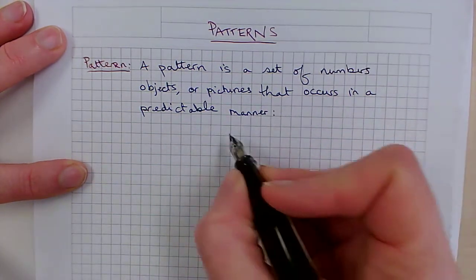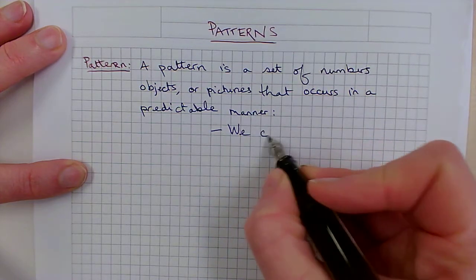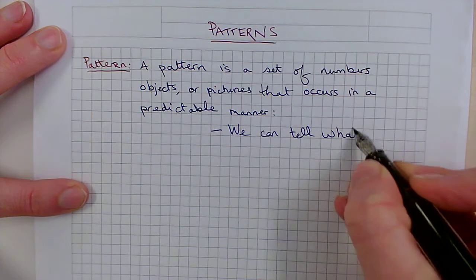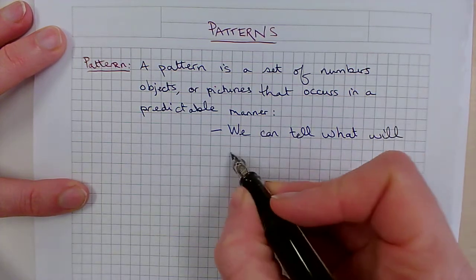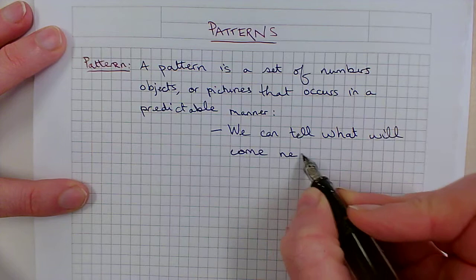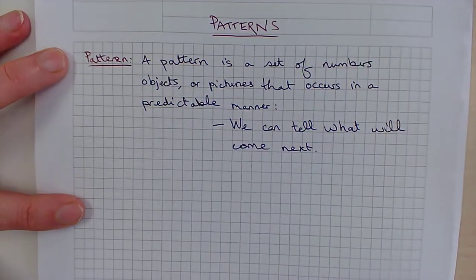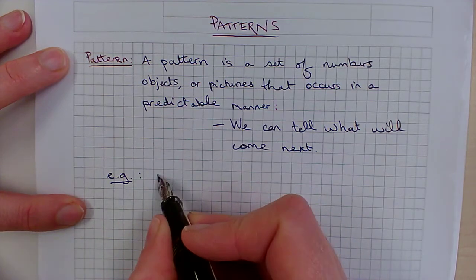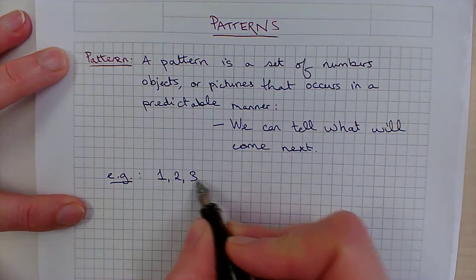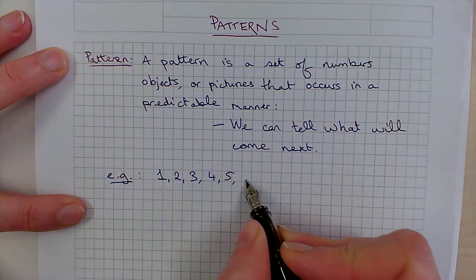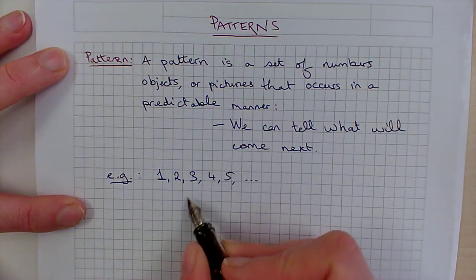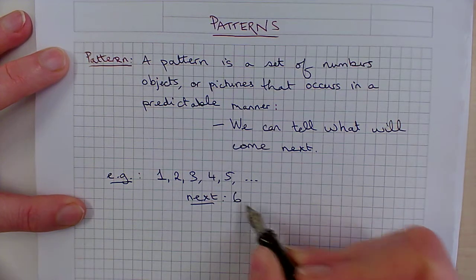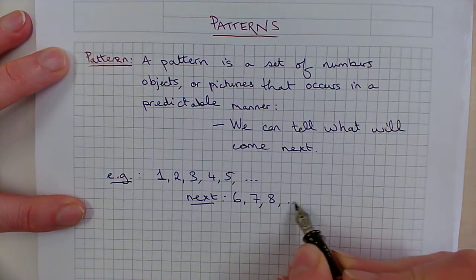The important thing here is that we can tell what will come next. Let's look at an example of some patterns. When we start counting 1, 2, 3, 4, 5, what comes next? You all know, right? Next is 6, 7, 8, etc.